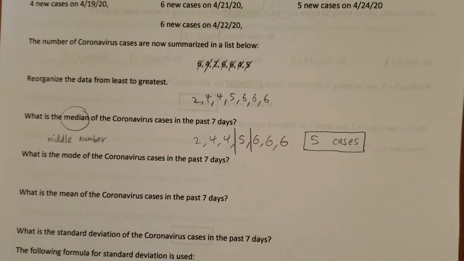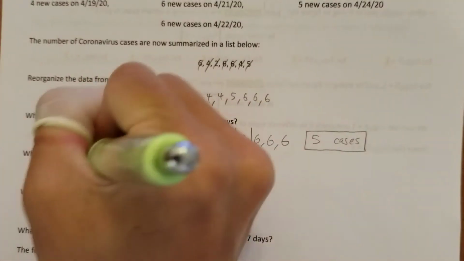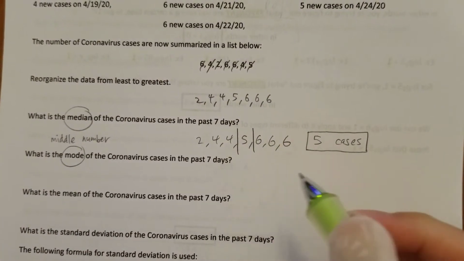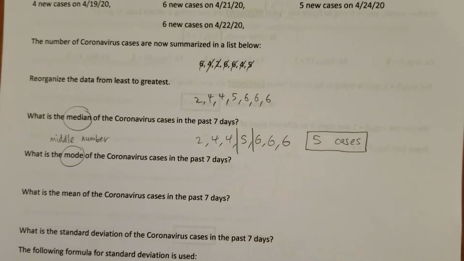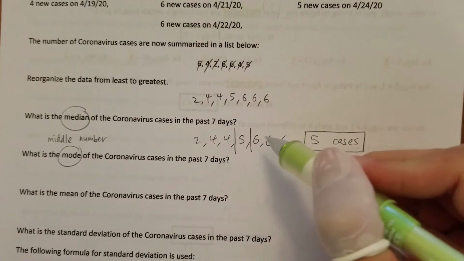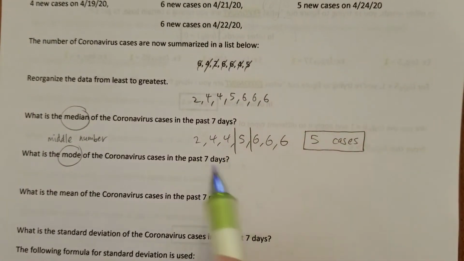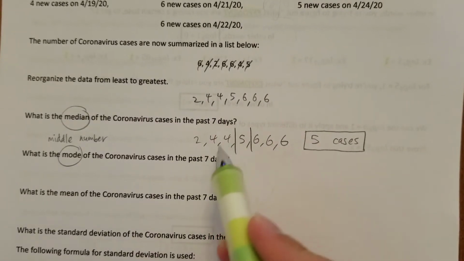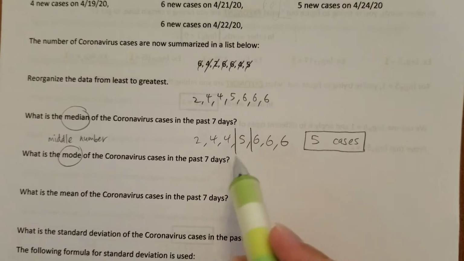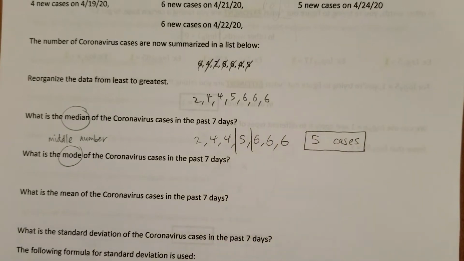Next part, what is the mode of the coronavirus cases in the past 7 days? So the mode is found by looking at how many times the data is repeated the most. If you look at this, there's 1 day where there's 2 cases, 2 days where there's 4 cases, 1 day where there's 5 cases, and 3 days when there were 6 cases.